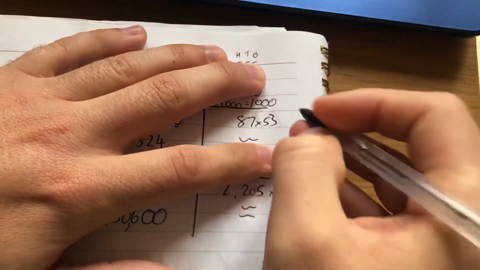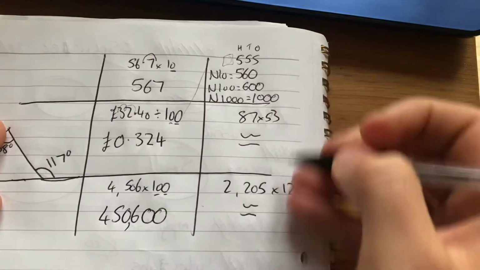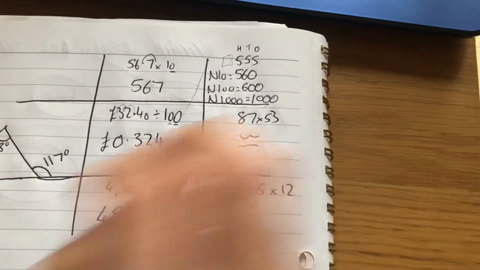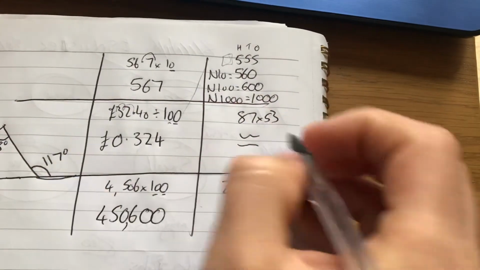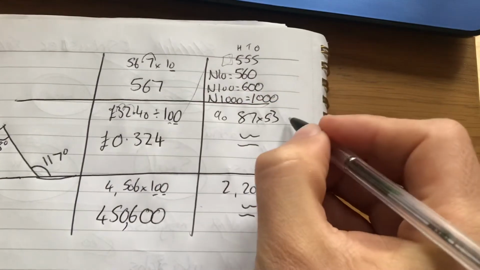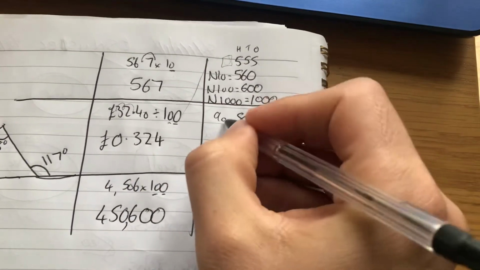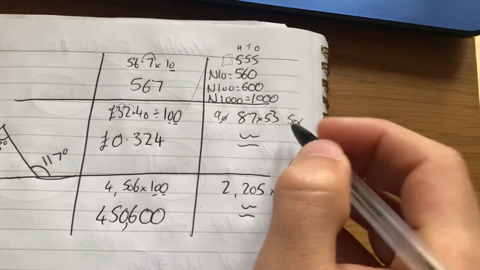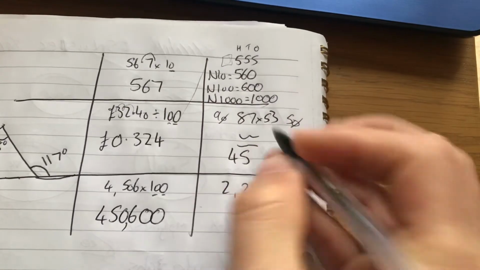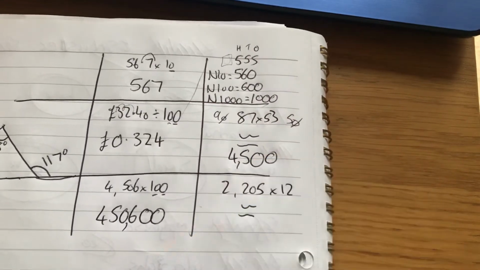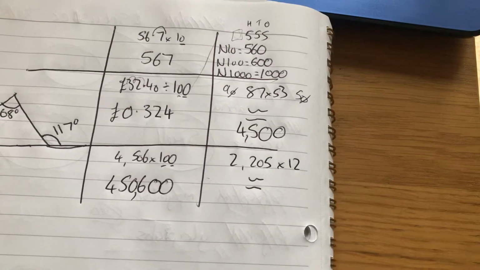So my handwriting's gone awful here because it's right on the spine of the notepad. 87 times 53. Don't forget one estimate here, so I might round that one to 90, that one to 50. Get rid of the zeros. 9 times 5 is 45. Get the zeros back on. 4,500. Boom.